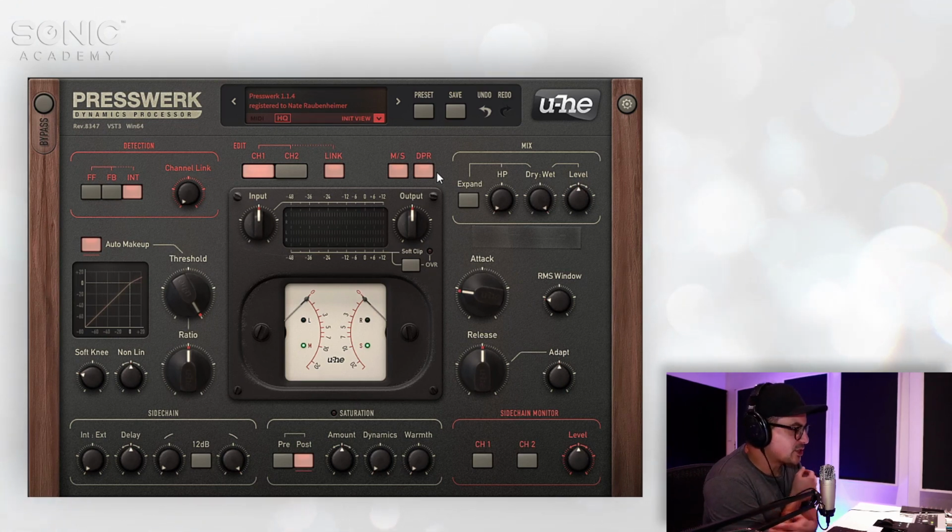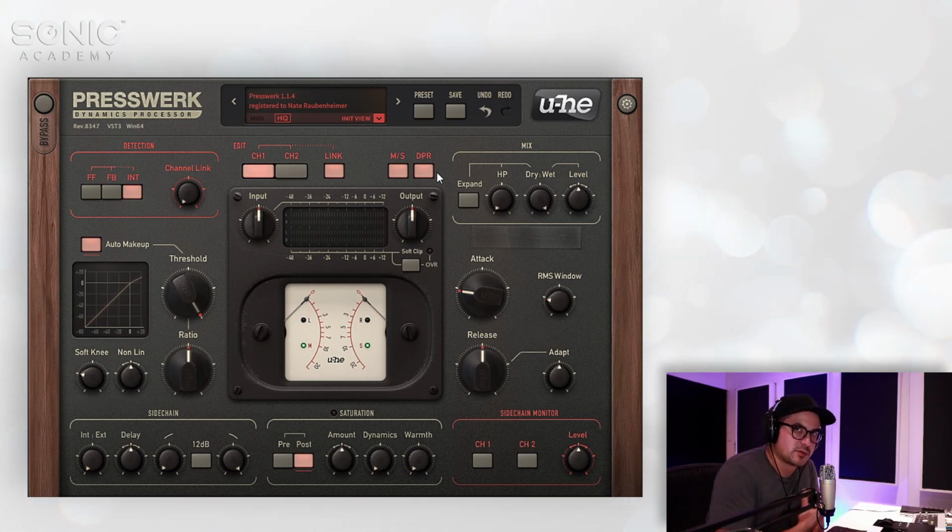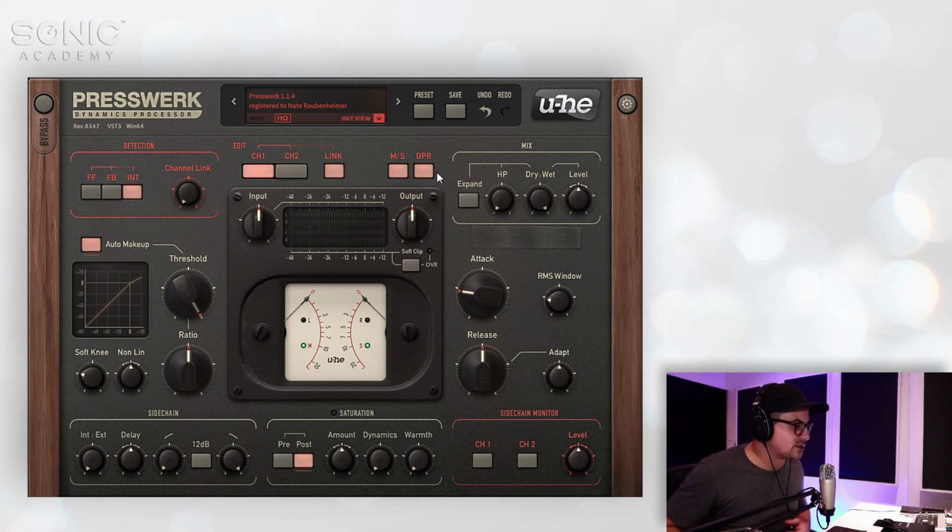Without getting into too much detail, this can give you a bit more punchy lows, for kicks, for example, it'll be a little bit more punchy in that area. It also compensates a little bit for the low frequency loss when you're compressing a signal as well.